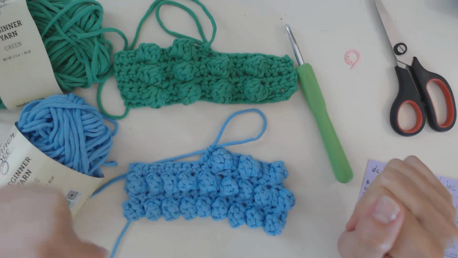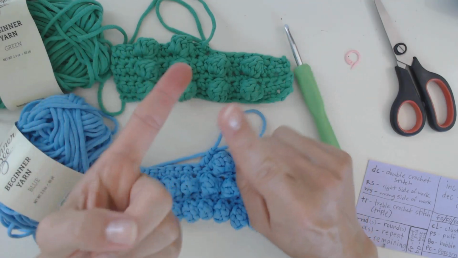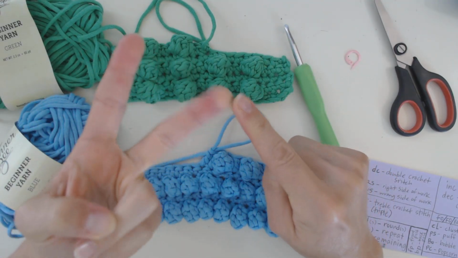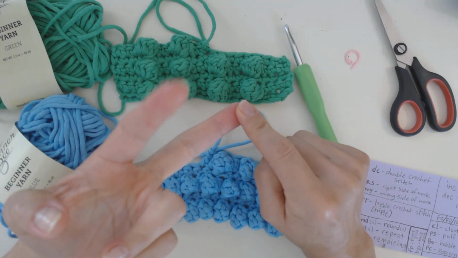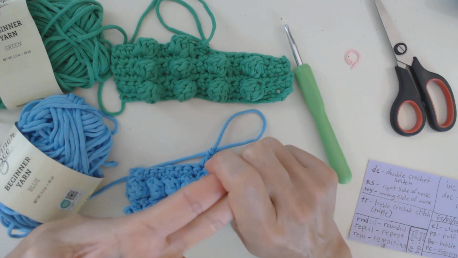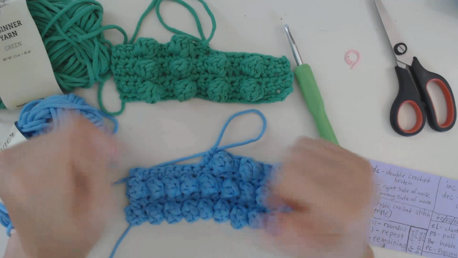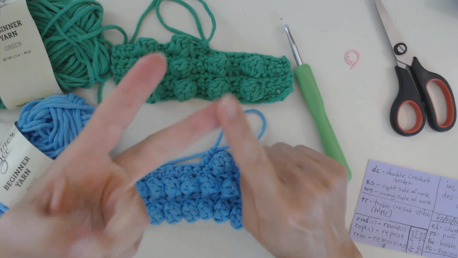Today's lesson is focusing on the popcorn and the bobble stitch. Now, in my lesson 9A and 9B, I went over the puff stitch and the cluster stitch in teaching you how to make a granny square, a classic one and a sunburst one. So go back and watch those if you are more interested in the puff stitch or the cluster stitch.